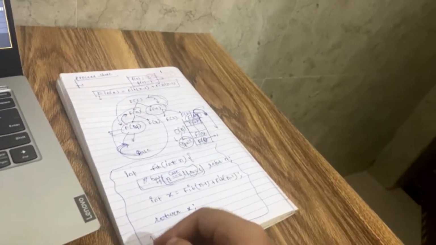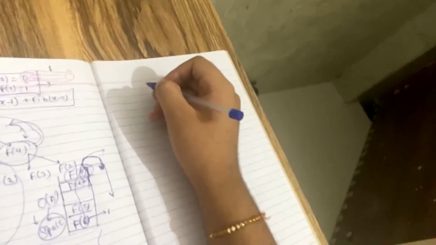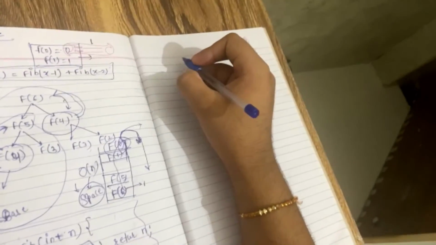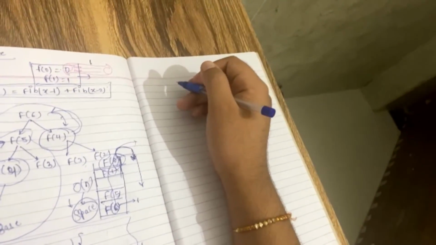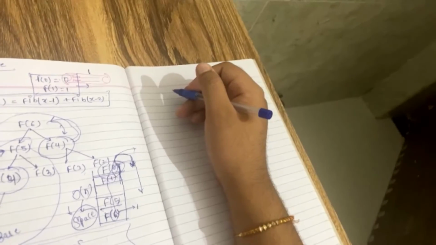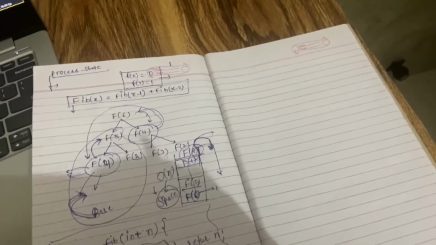Okay, so this is basically the recursion code. Now I am going to convert this into dynamic programming code. Dynamic programming is nothing but basically memorizing the previous things I have already done, so I don't need to do anything except return the previous result.